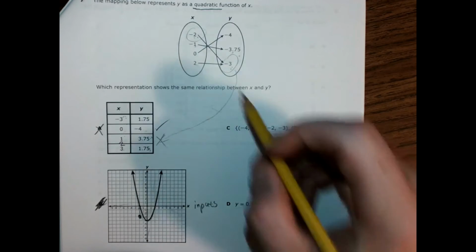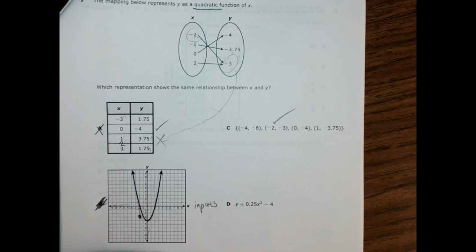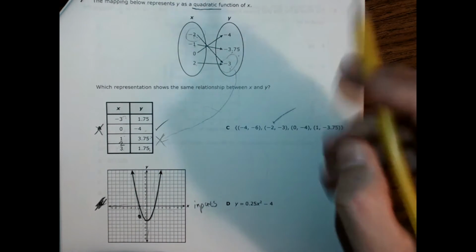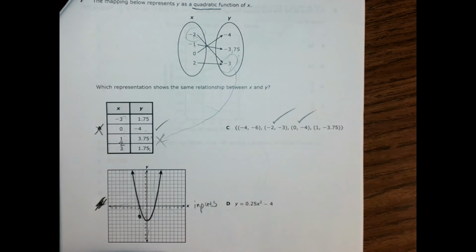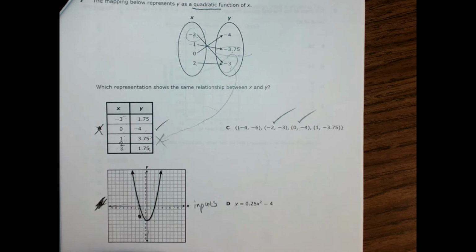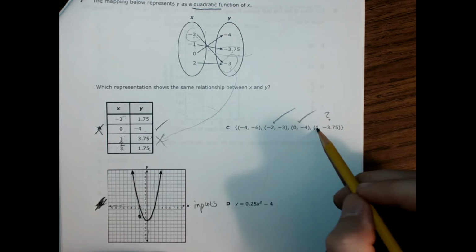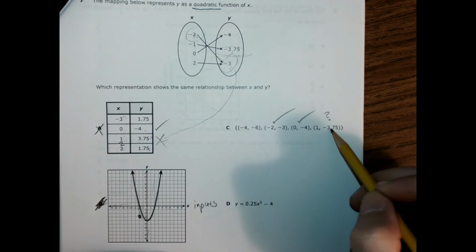C. If I input -2, I should output -3, so that one checks out. If I input 0, I should output -4. That one checks out. If I input -1, I should output -3.75. That's suspicious because here I've input +1 and output -3.75.